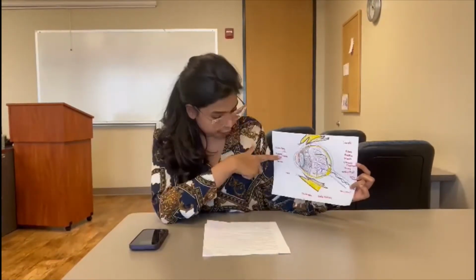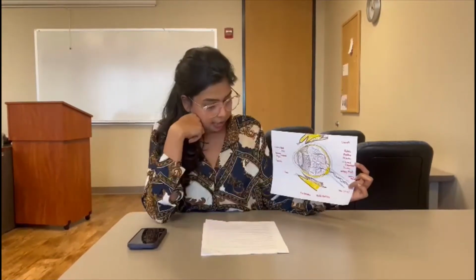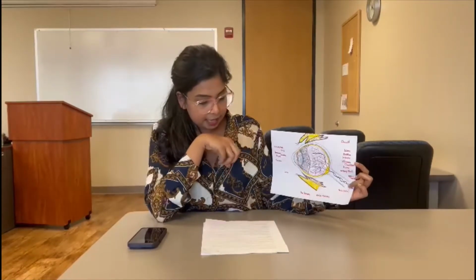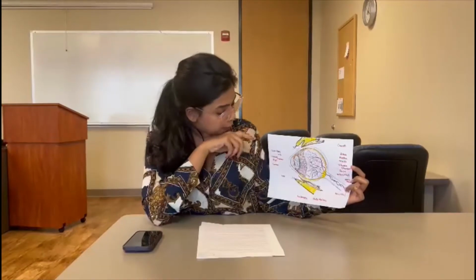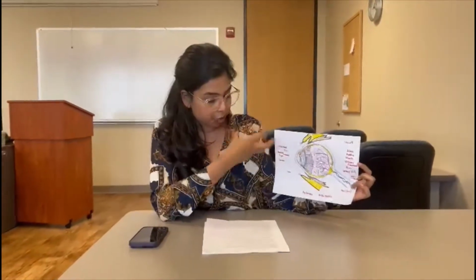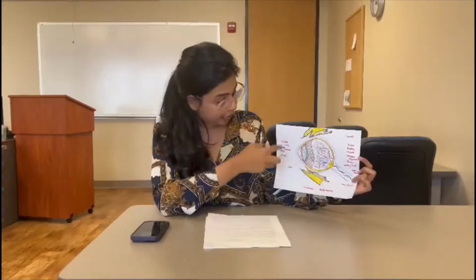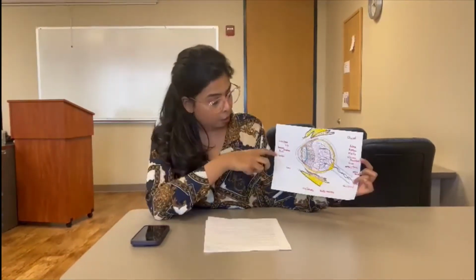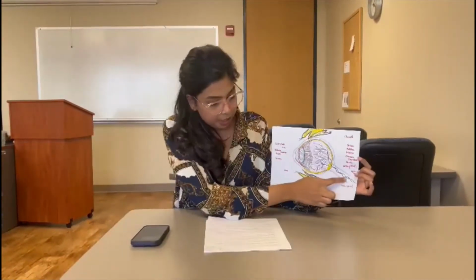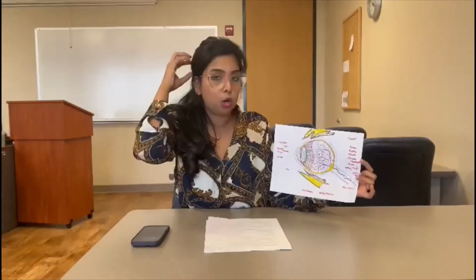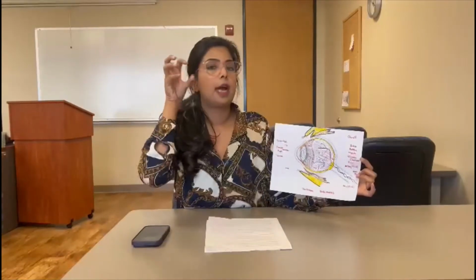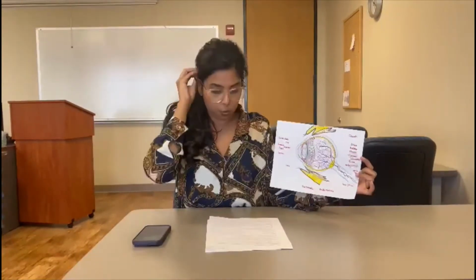Then the anterior chamber here, that is a space between the cornea and lens that contains aqueous humor. The vitreous chamber is between the lens and retina, and it contains the vitreous humor. And also the optic nerve down here, that nerve carries impulses from the eye to the visual cortex.